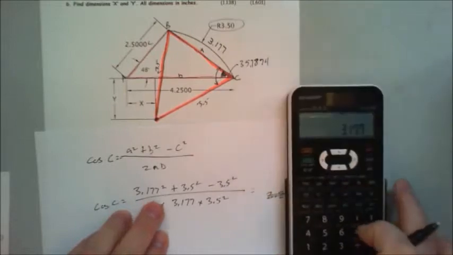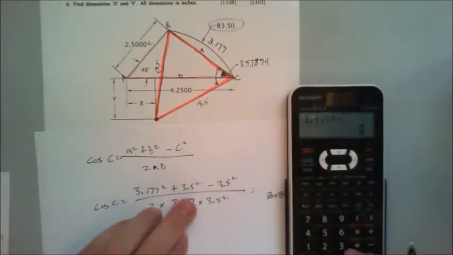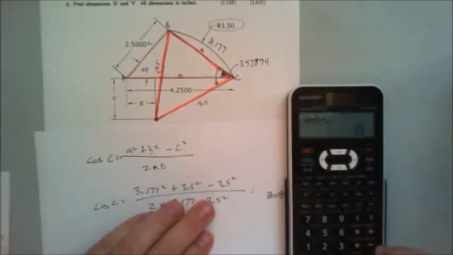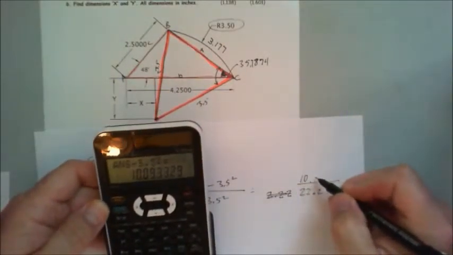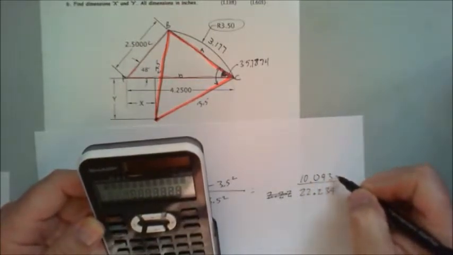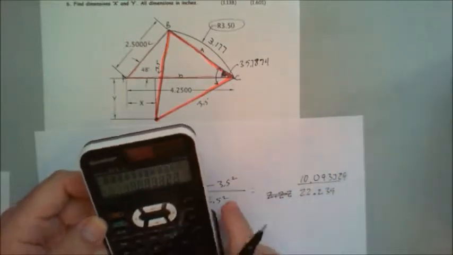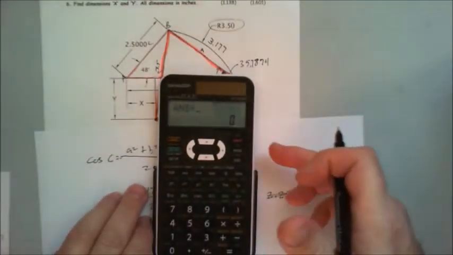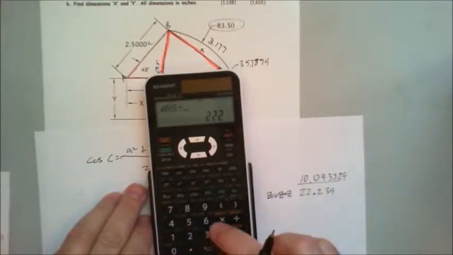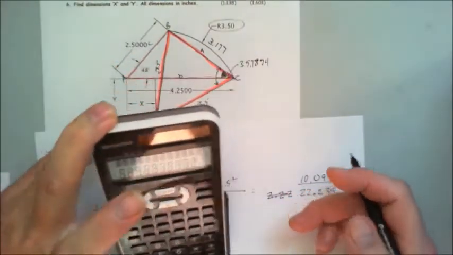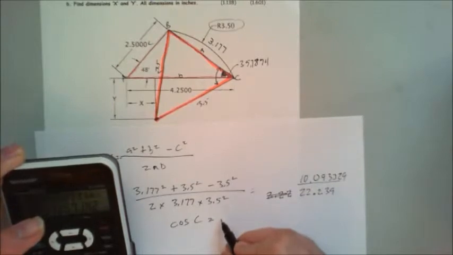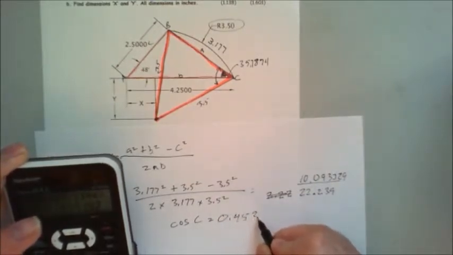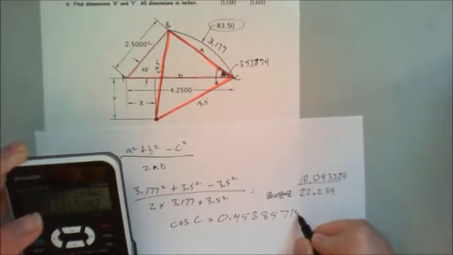3.177 squared plus 3.5 squared minus 3.5 squared equals 10.093329, divided by 22.239 equals 0.453857142.